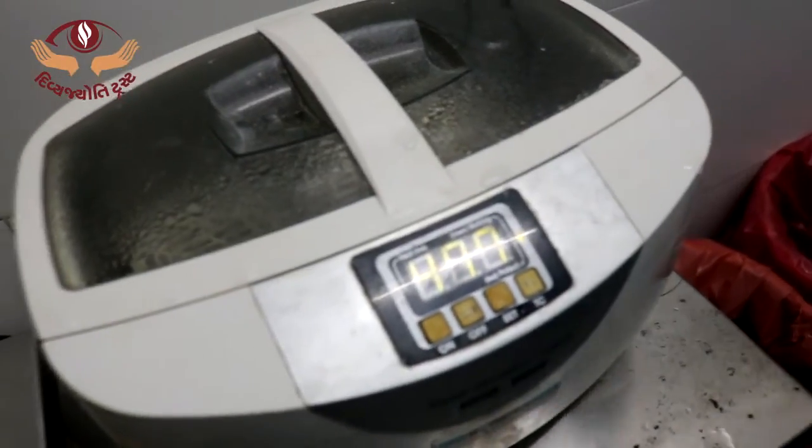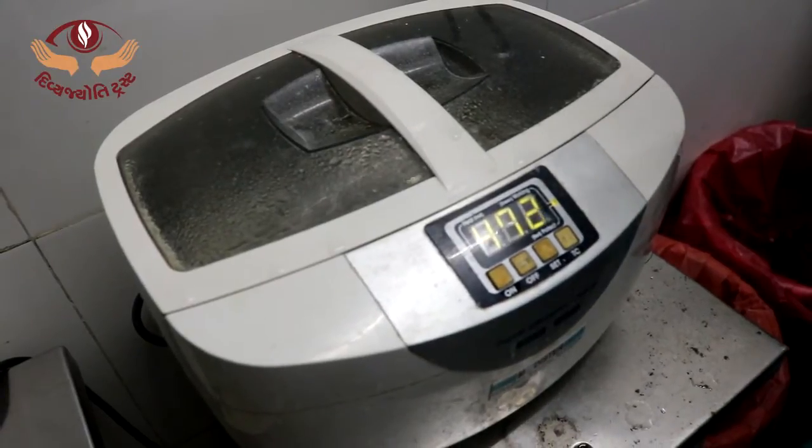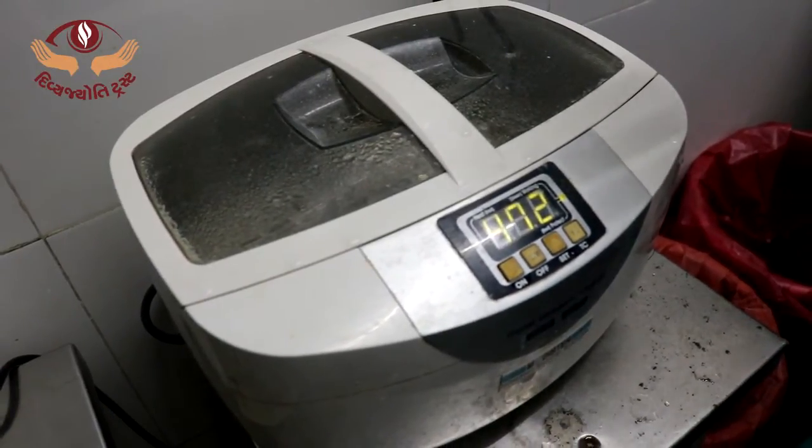The ideal cycle time is 30 minutes. Ultrasonic cleaning can be done once at the end of the day. Not mandatory between surgeries.